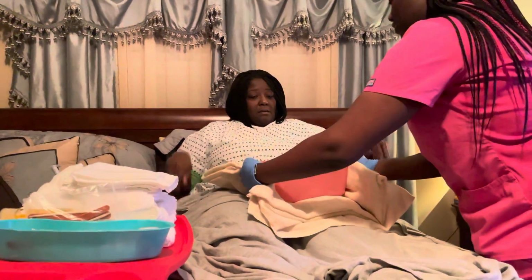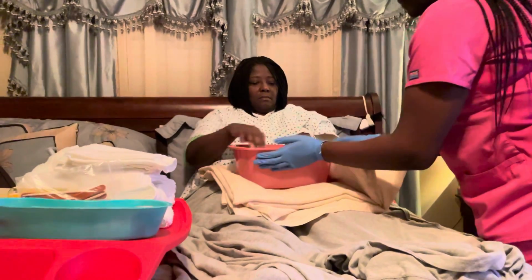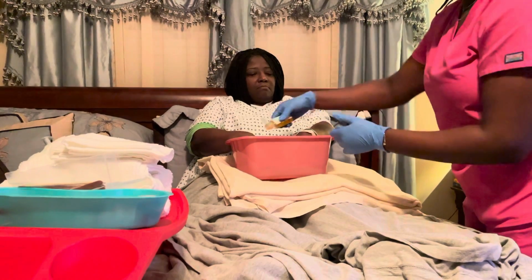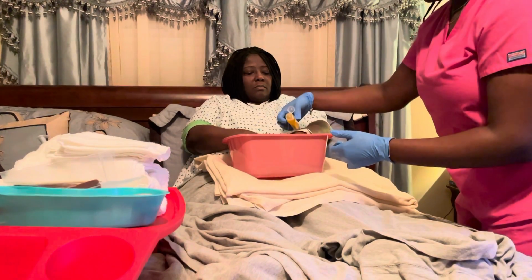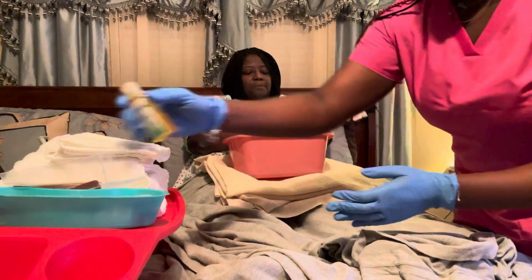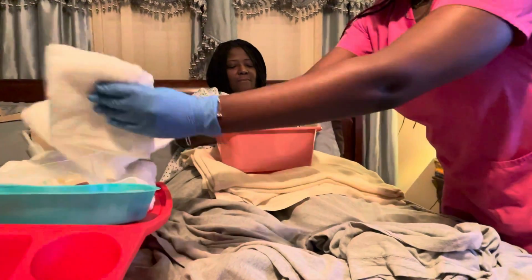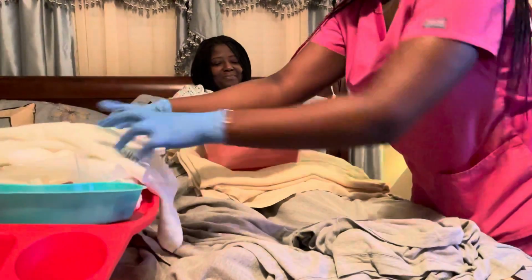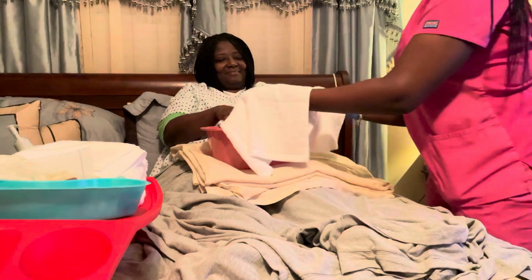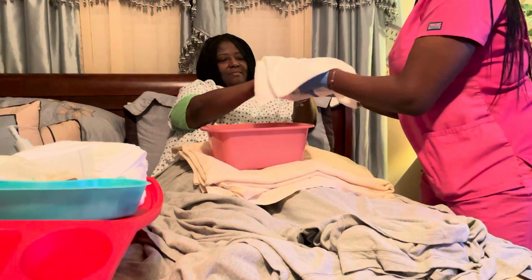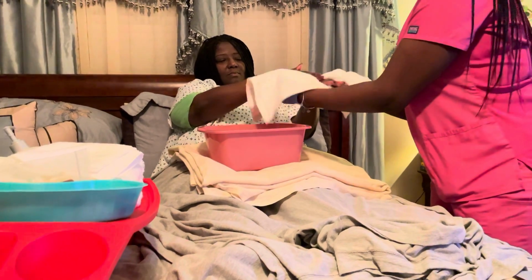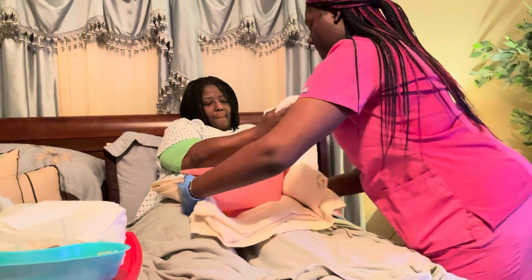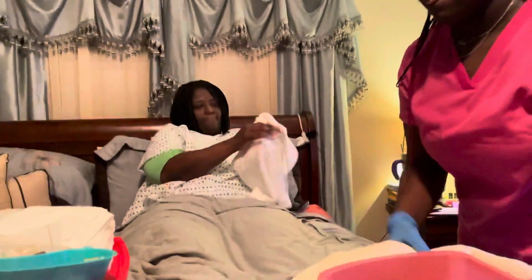So if you would please place your hand into the basin. Applying the soap to the patient's hands. You can rub your hands together. That's a lot of soap, miss. I'm sorry. And then assist the patient to dry their hands. You can hold it. Thank you. All right.